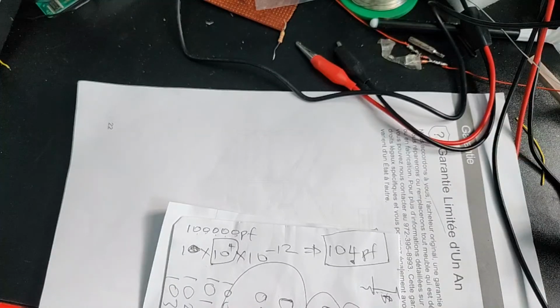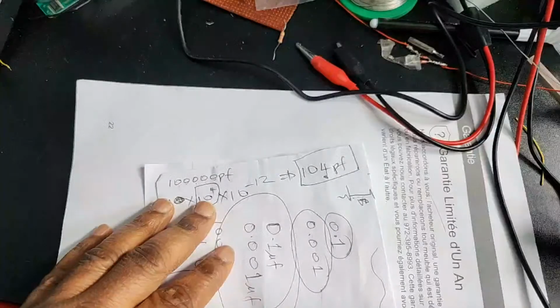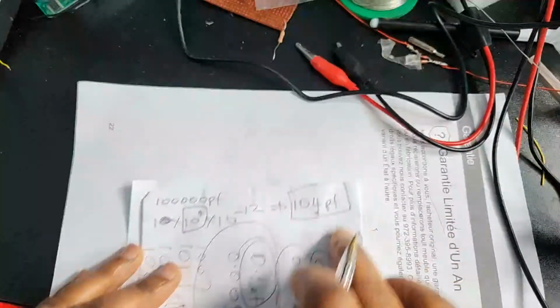All right, so that's how you convert that. So for your 0.1, it's 104 picofarads. For 0.001, it's going to be 102 picofarads. 0.1 is 104, and 0.001 is 102.